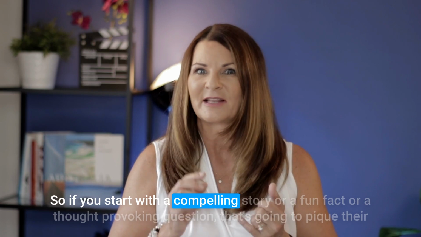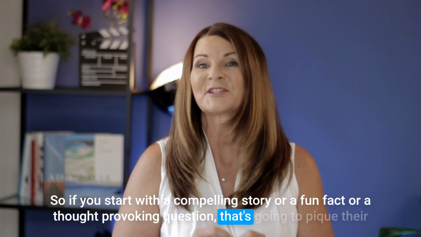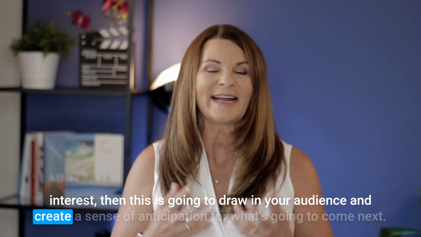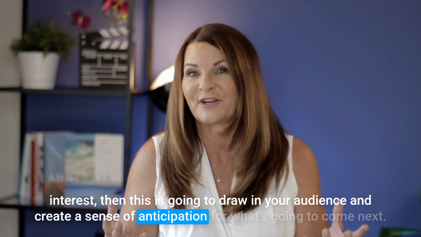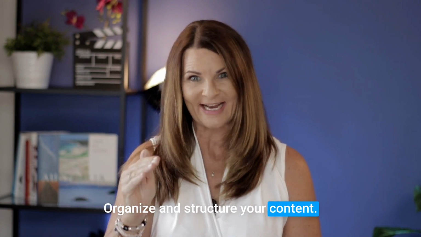So if you start with a compelling story or a fun fact or a thought-provoking question that's going to pique their interest, then this is going to draw in your audience and create a sense of anticipation for what's going to come next. Step number 4, organize and structure your content.